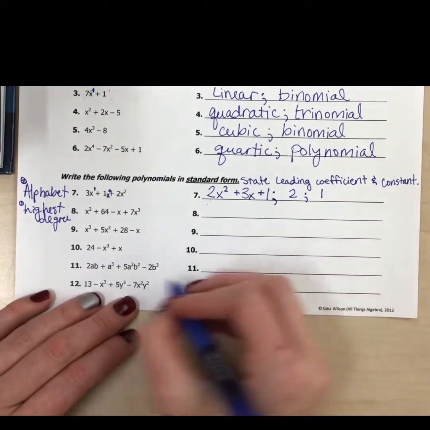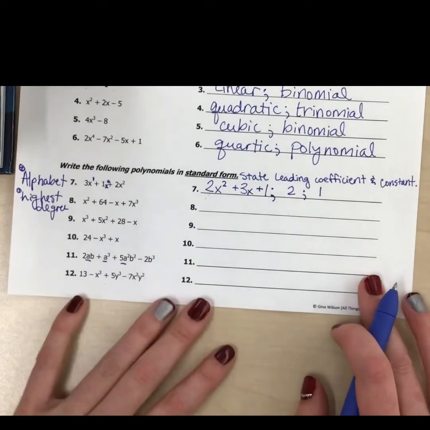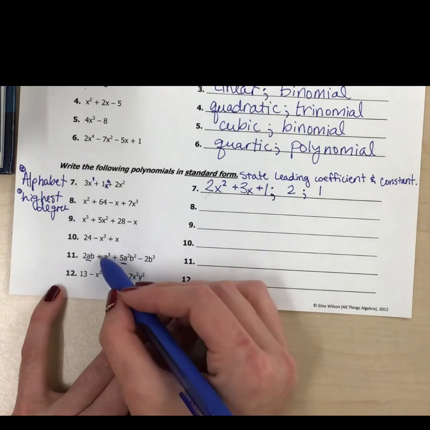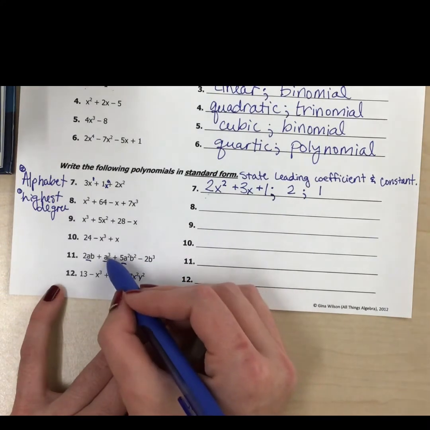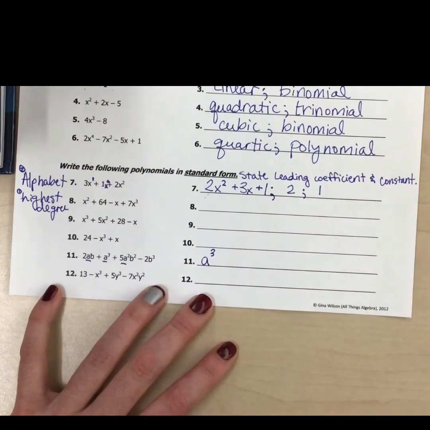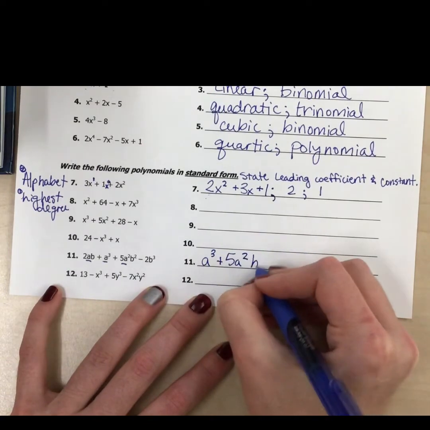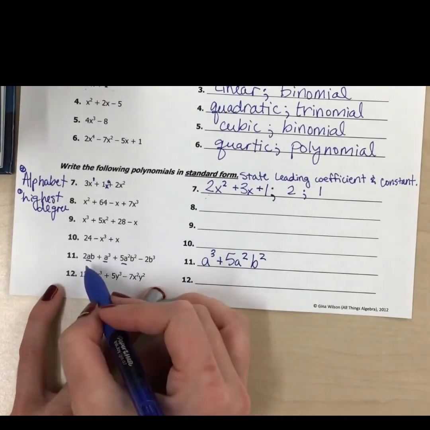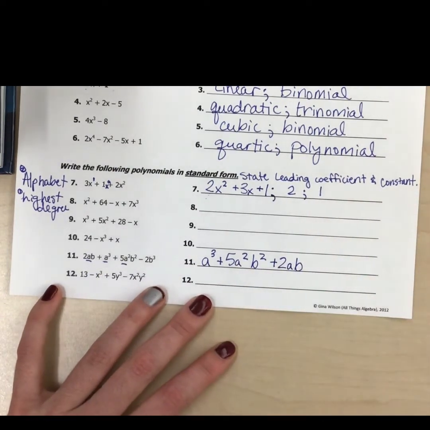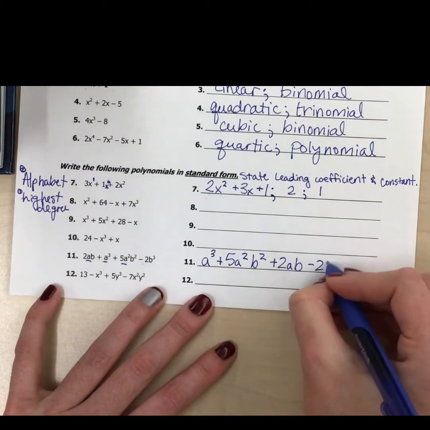So for number 11, we have A, and B. So we have all of our A's together. I want to list my A terms from highest degree to lowest degree. So we notice we have 3 as the highest here, so we'll have A to the 3rd. A squared would be next, so we'll have plus 5A squared B squared. Then we have 2AB, so we'll add on our 2AB to finish off our A's. The last thing we have is our minus 2B cubed.